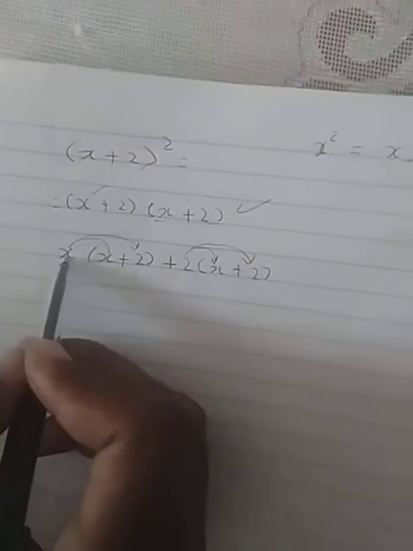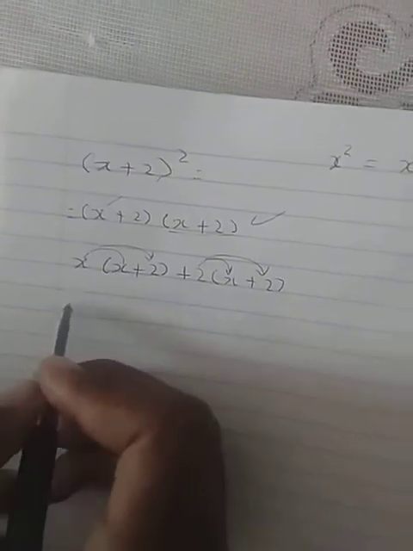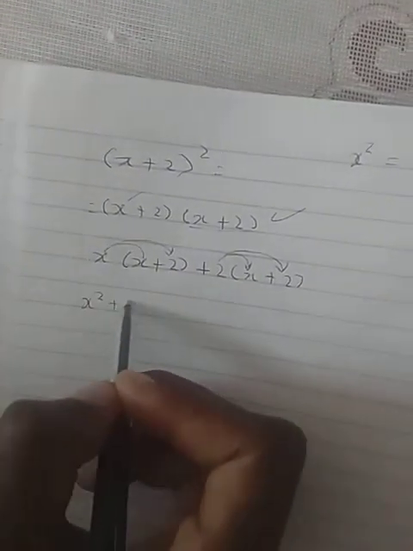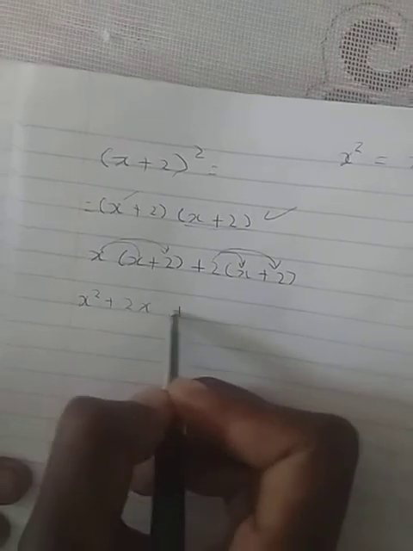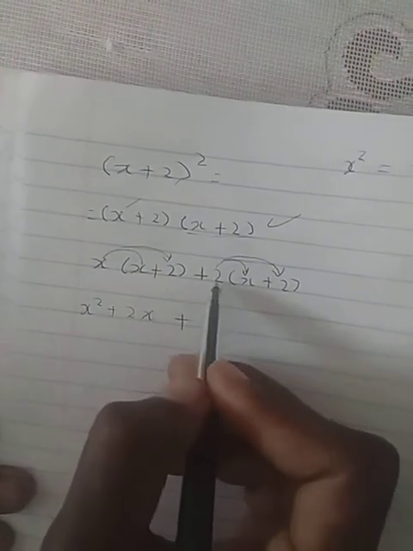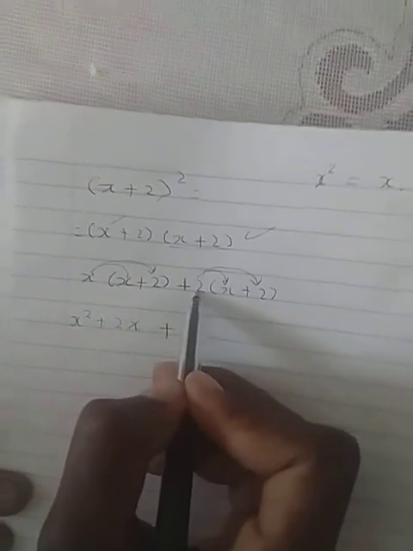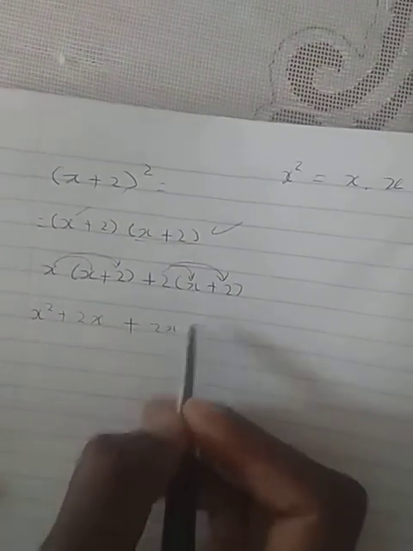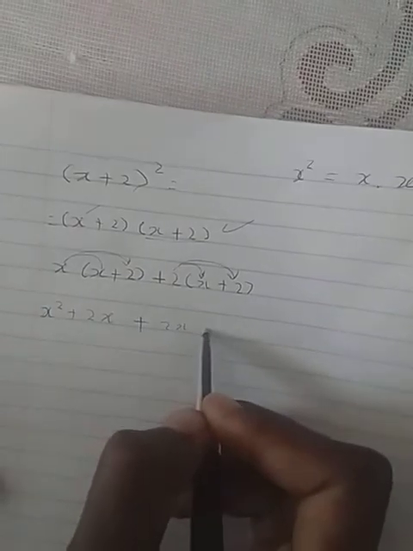Okay, x times x is x squared. x times 2 is 2x plus, because this is plus. 2 times x is 2x. 2 times 2 is plus 4. Okay.